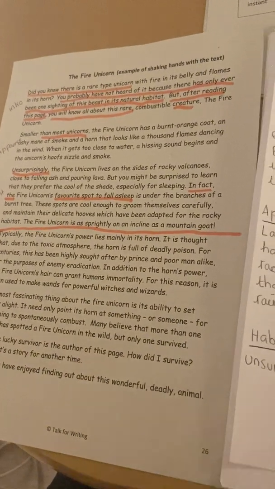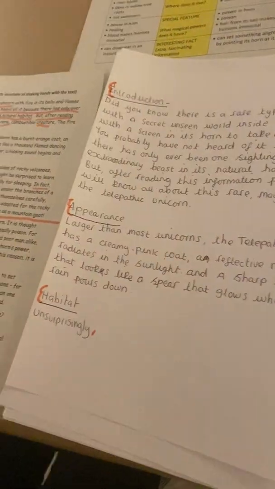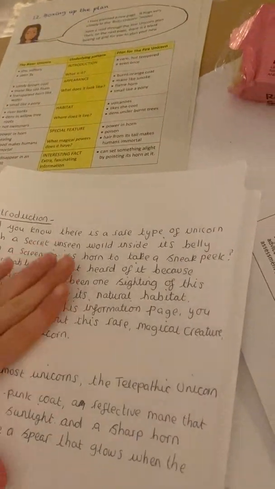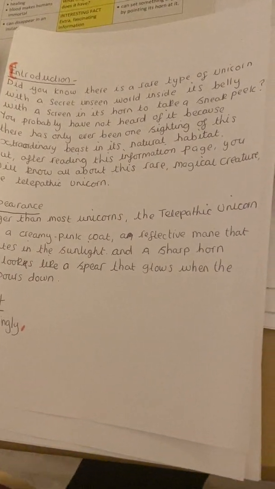goat. So Thursday, you're doing habitat, appearance and introduction. Okay, so you're closely following this, looking up your boxing up plan and writing your own. I cannot wait to see them. They look fantastic so far.